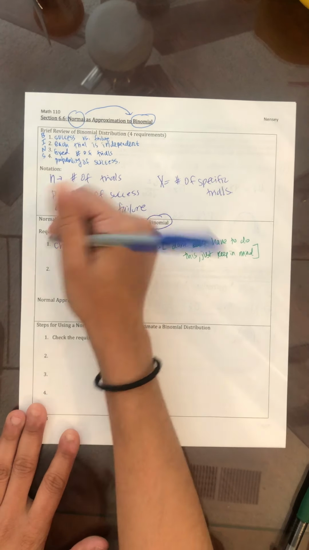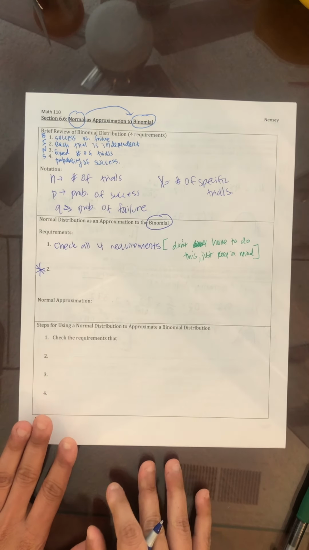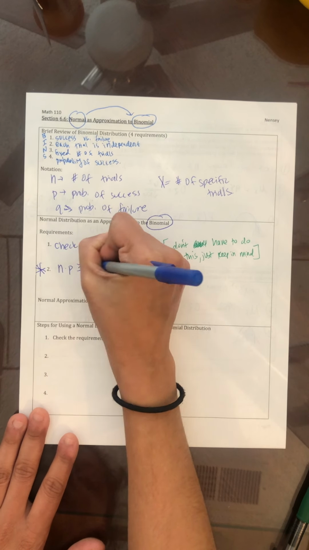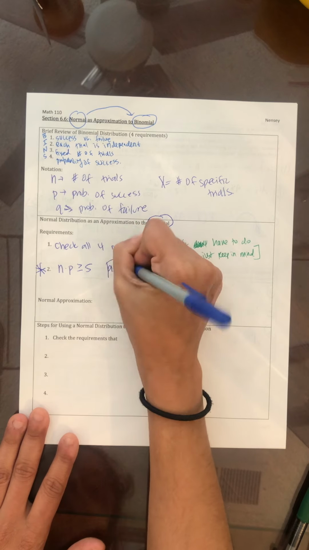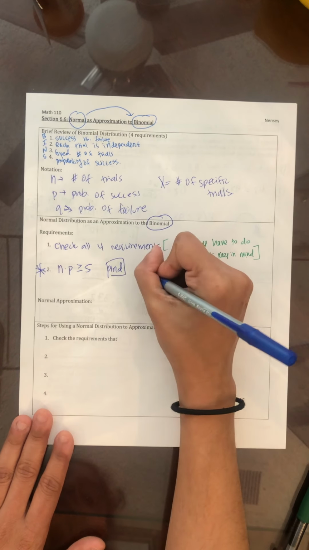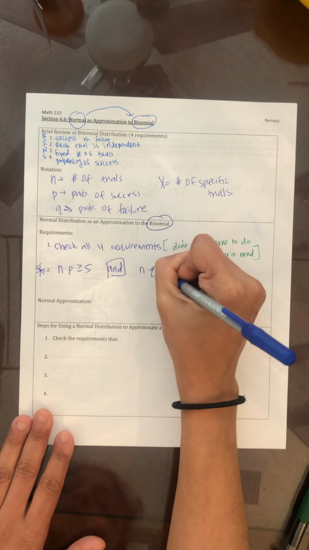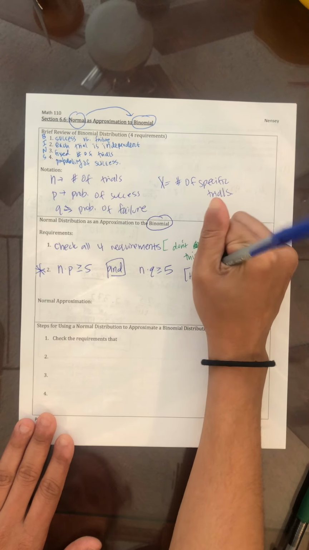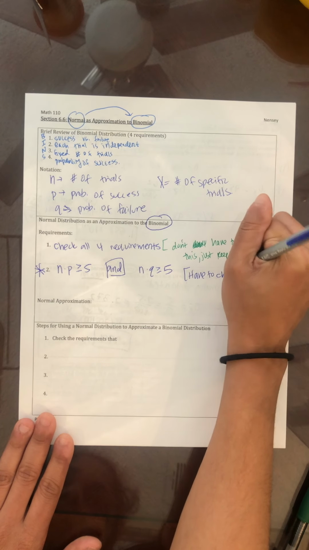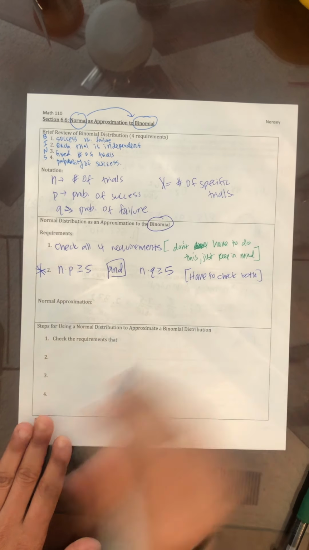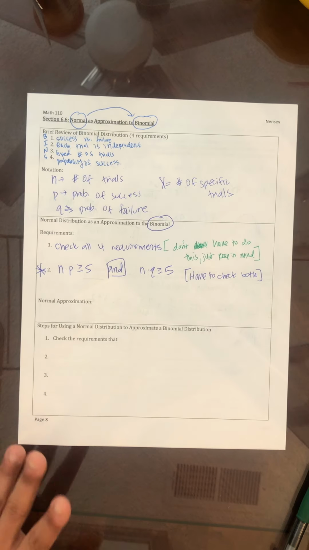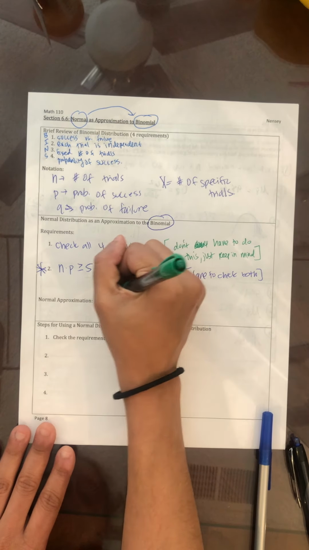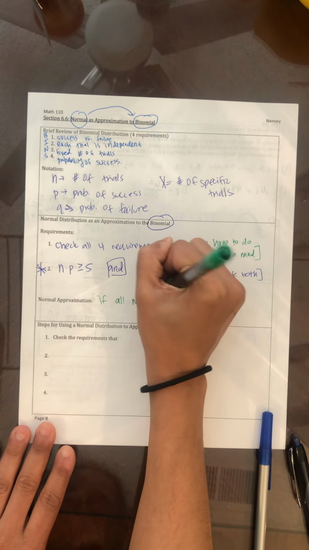Okay, the second one you do actually have to check. This one you do have to check, and it's going to be N times the probability has to be greater or equal to 5. And when I say and, that means both of these have to be true. N times Q has to be greater or equal to 5. Okay, this one you have to check both, not just one or the other. They both have to be true.